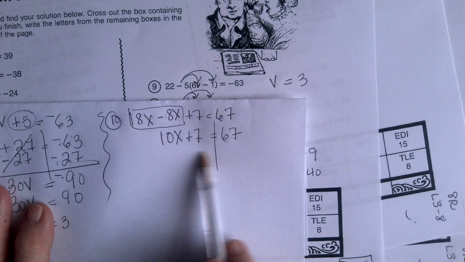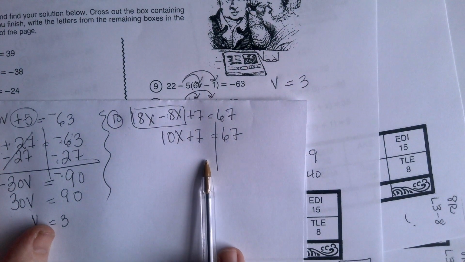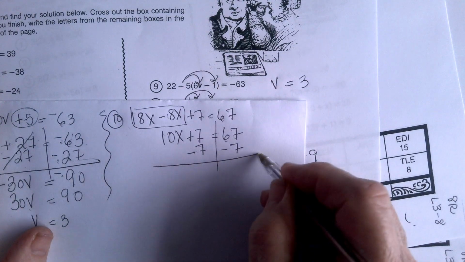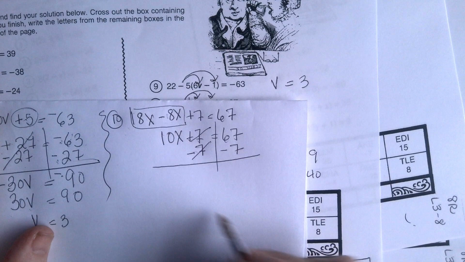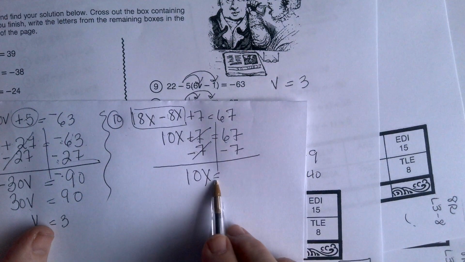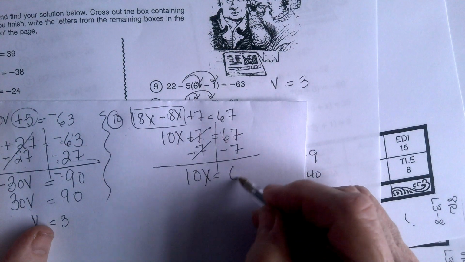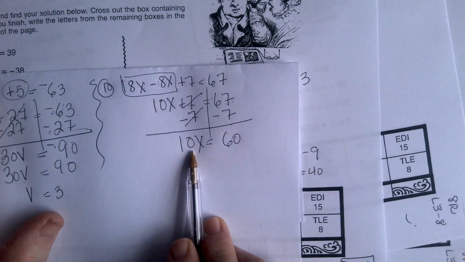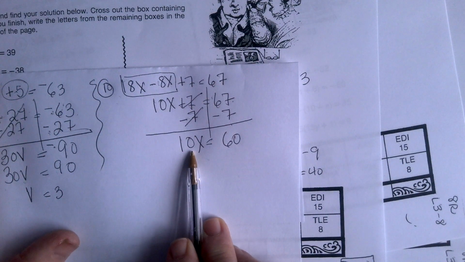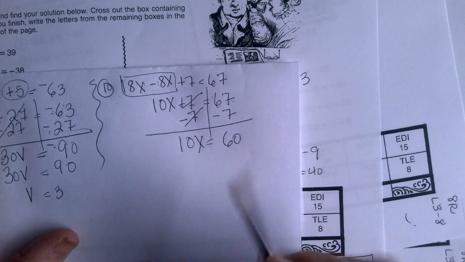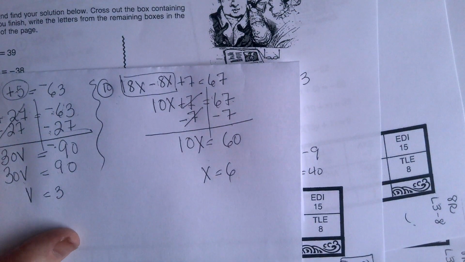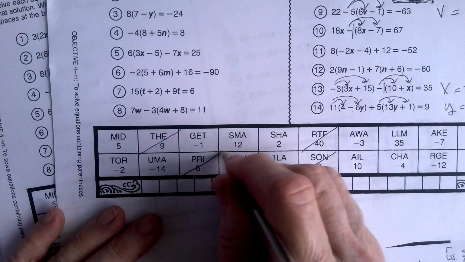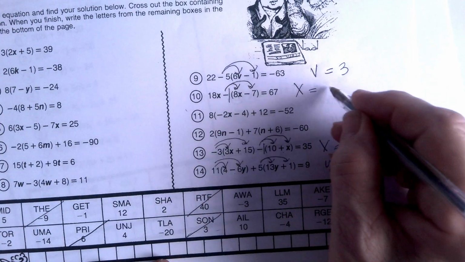Okay, and then what do I need to get rid of next? The 7. And then that crosses out. So we're left with 10x, which I could put closer to the equal sign. 67 minus 7 is 60. And I'm going to let you sometimes avoid this last step. You don't want to do it mentally unless they're positives. 10 times what will give you 60? So my x should equal 6. And make sure our answer is down there, and it is. Okay. So x is equal to 6.